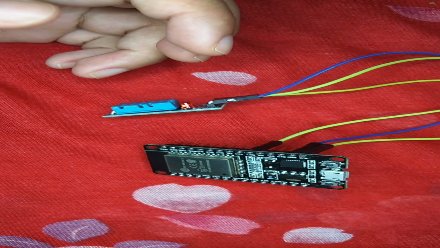You need to be patient while waiting for the program to upload. You need to click the boot button while it is uploading and then release it. This is the basic thing you don't have to forget, or else your program will not upload to the microcontroller.